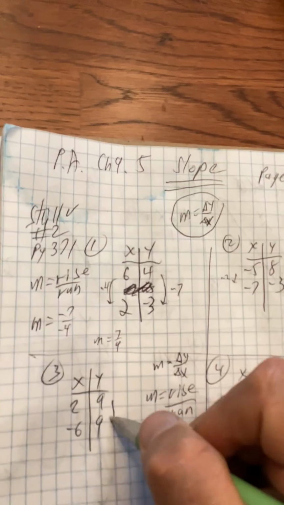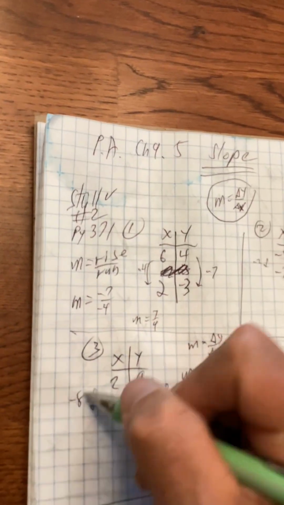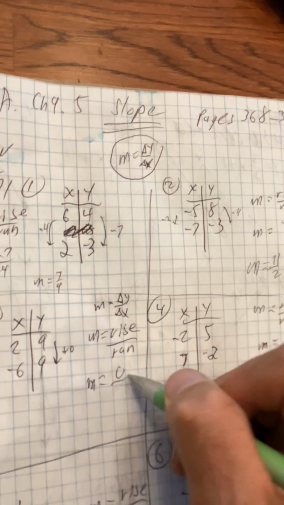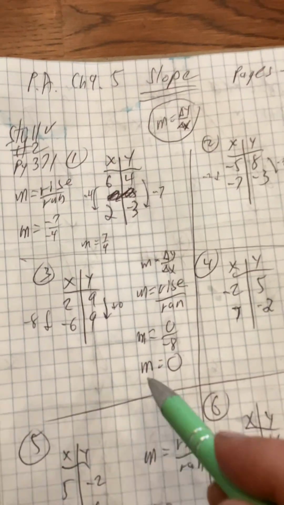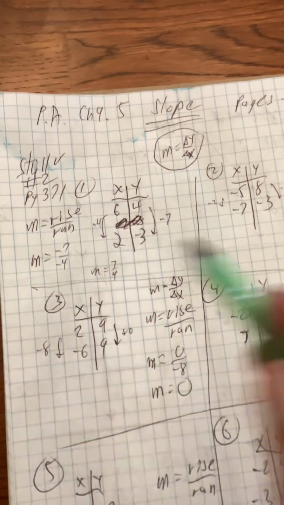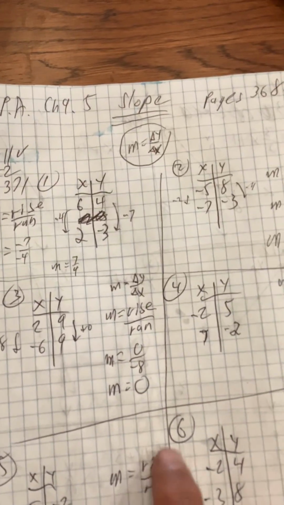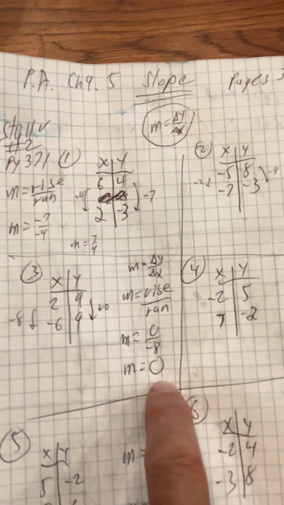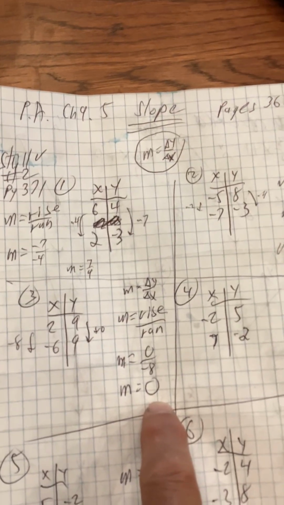But here this is +0, and this is -8. So it looks like I got 0 over -8. 0 divided by anything is 0. And if you graphed it, it'd just be a flat line. You went over 2 up 9 and you went over 6 up 9, it's just a flat line, which is a 0 slope. That'd be pretty boring to ski on that slope. You're just kind of walking on a sidewalk there.